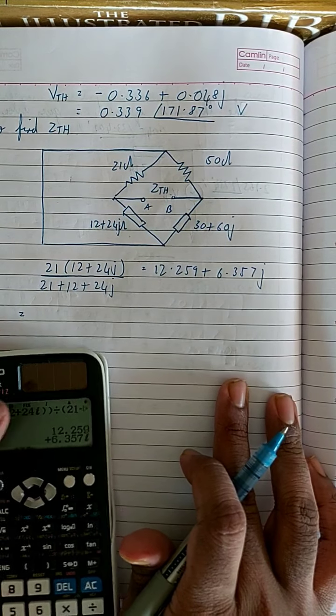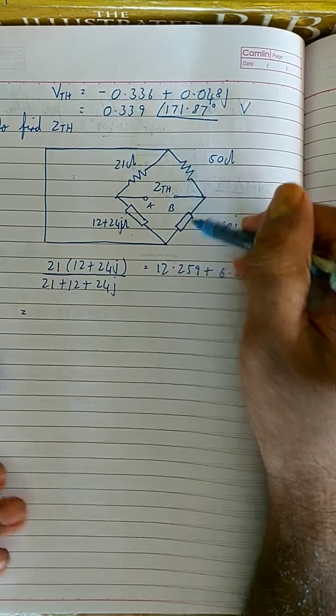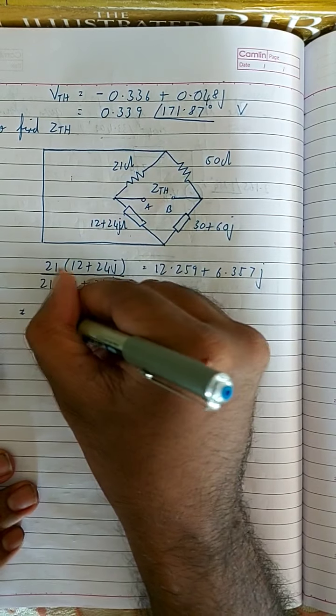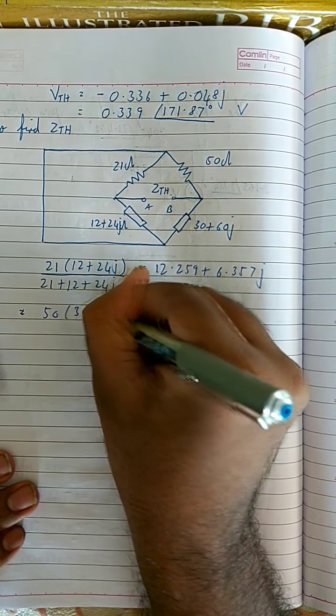Also if you find the parallel of these two, you will get 50 into 30 plus 60J by 50 plus 30 plus 60J.